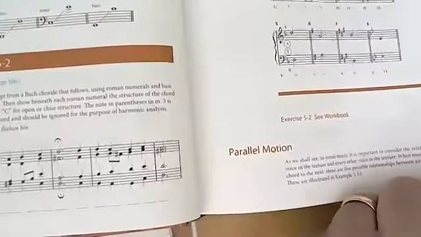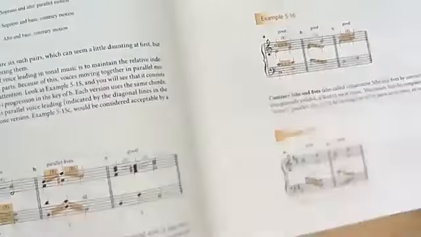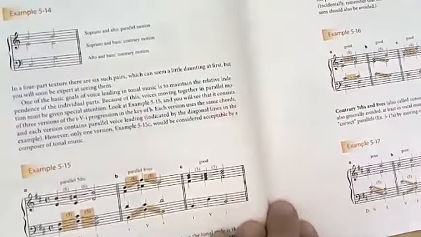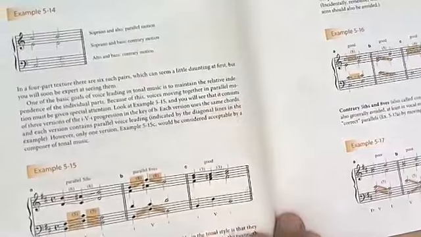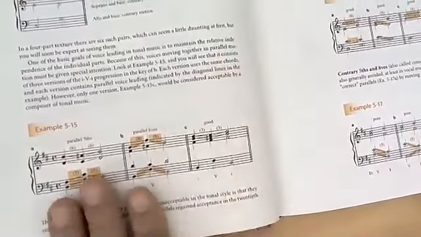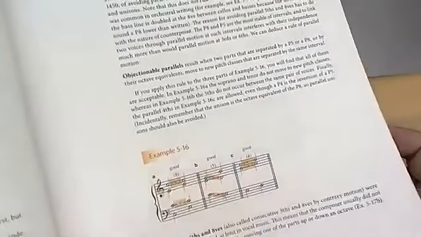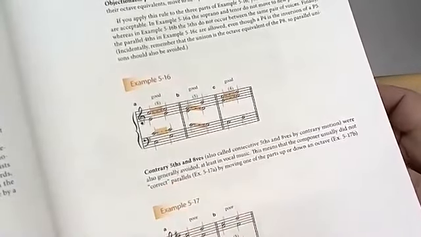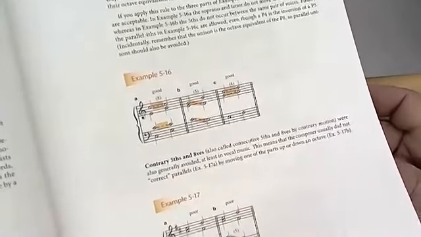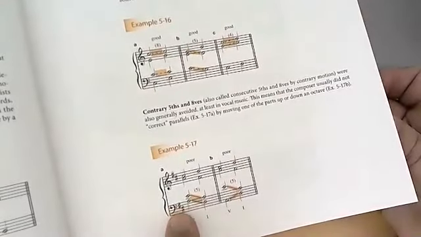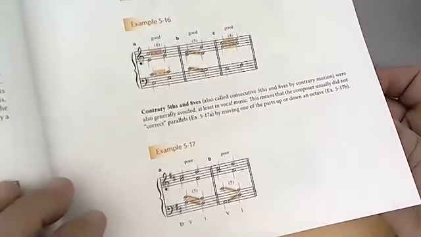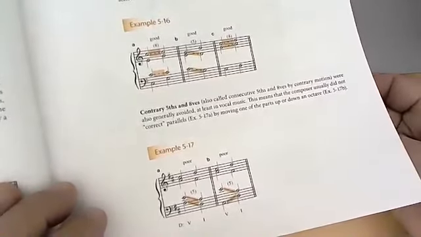And then parallel motion are the rules about objectionable parallels. And so we talk about unacceptable parallel fifths and octaves. They're defined here for you and given definitions on the next page right here. We have what they call consecutive or contrary motion fifths and octaves, okay? And it's the same rule. You can't have any pair of voices in a fifth going to another fifth in the same direction or opposite direction. Same thing for a perfect octave when they move and they change chords.